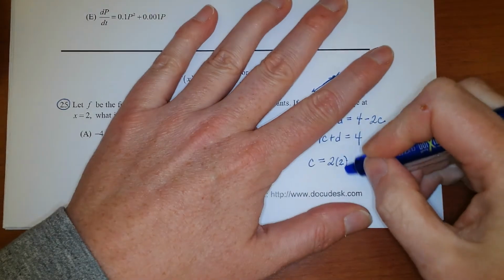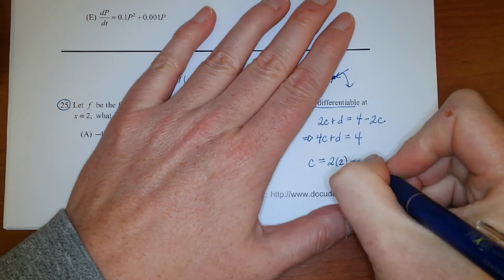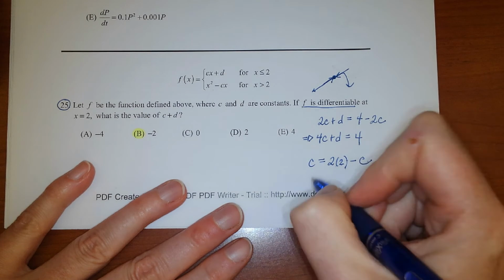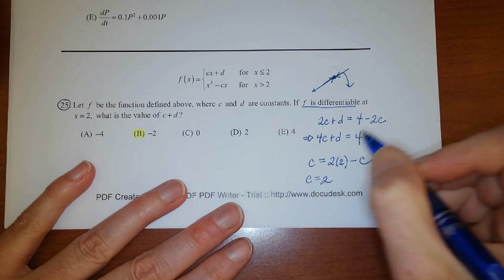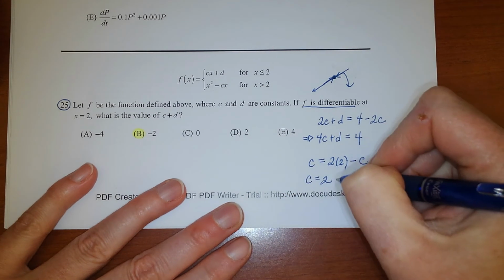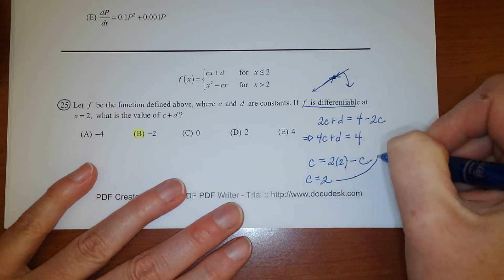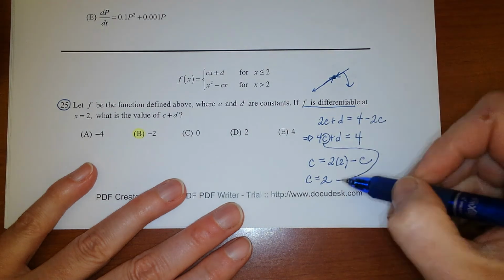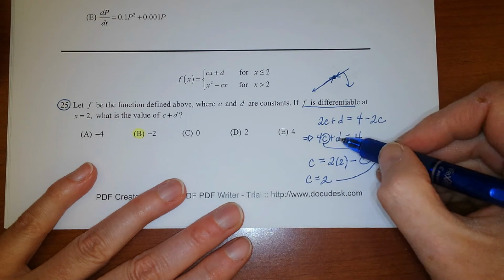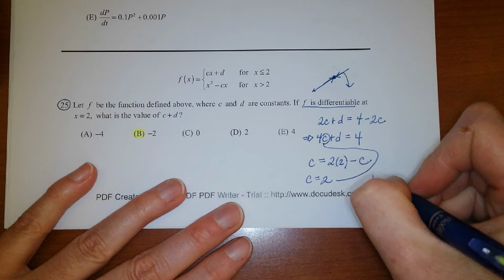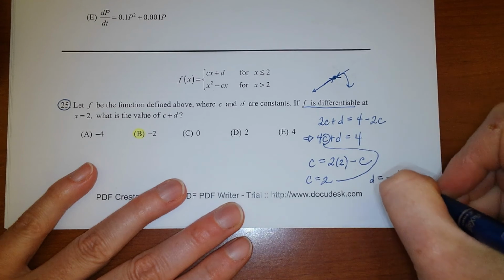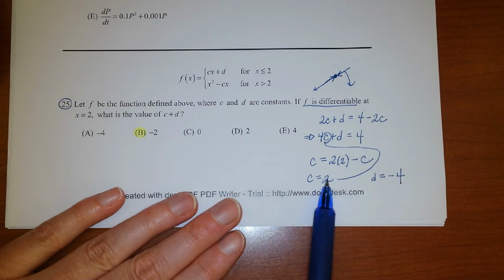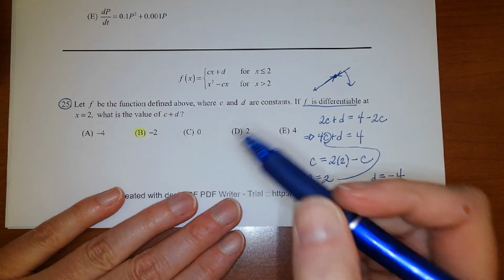Hopefully that makes sense. And then you just solve for c. So boom, boom, boom. Looks like we're getting c would have to be 2. And if c is 2, you could take that and plug it back into this function to make sure your graph is continuous. Plug the 2 in, you'd have 8 plus d is 4, so d would have to be negative 4. And then, like I said before, don't forget to add them together. So c plus d would be negative 2.